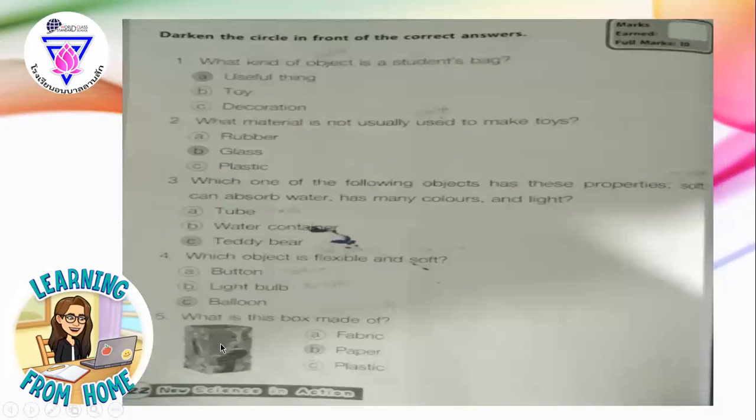Now let's go to the last activity. This is your unit test, page 122. What kind of object is a student bag? You have useful thing, toy, or decoration. Your answer here is letter A. Just follow along; you are going to shade or darken the letters. Number two, what material is not usually used to make toys? The answer here is letter B, glass.